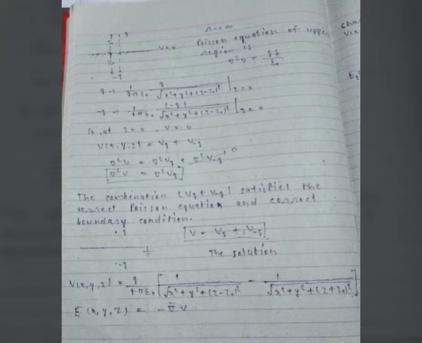Q is the same for both, so I can write q outside, 1 over square root of x square plus y square plus (z minus z naught) square, minus, and that is due to the image, 1 over square root of x square plus y square plus (z plus z naught) whole square. This is the potential. Once I have found the potential, everything else follows.